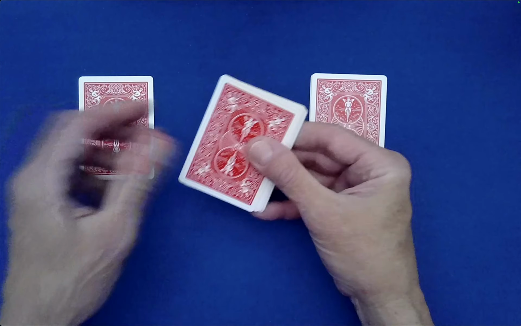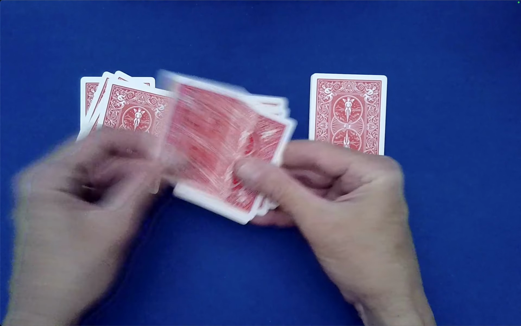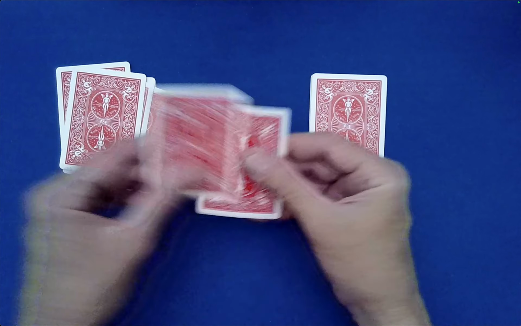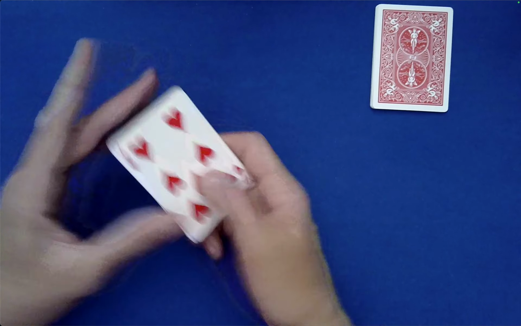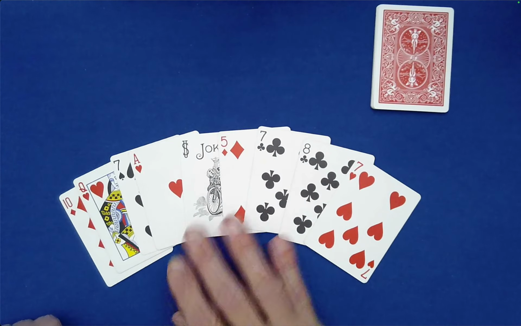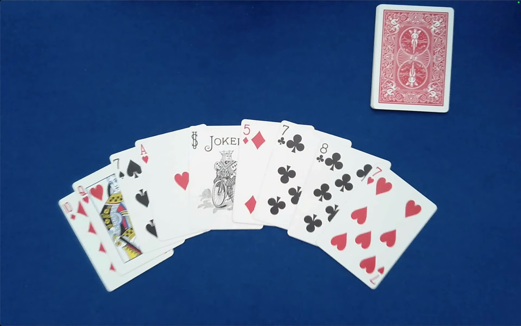So if you do down, under, down, under, down, just as I did during the performance, okay? And so, in fact, we'll set spectator B's cards off. We're just trying to illustrate the overall structure of the routine. So the joker's in the middle now, okay? 4 below, 4 above, okay?